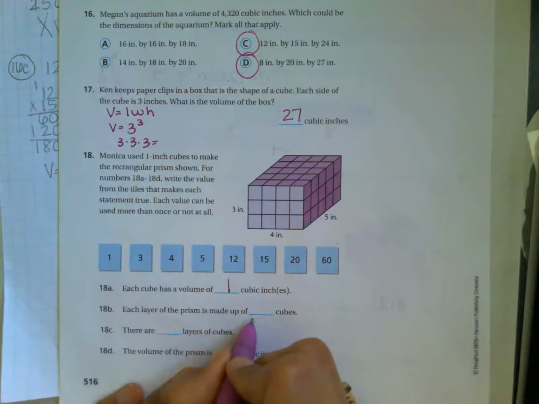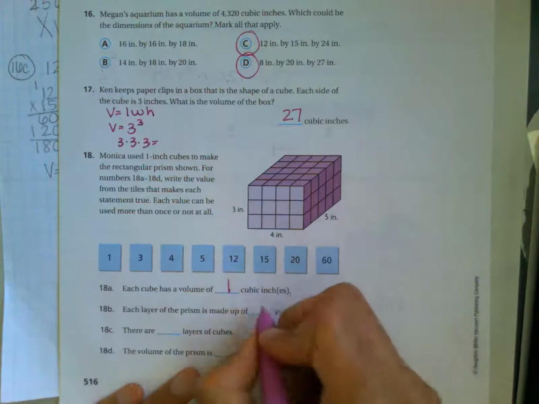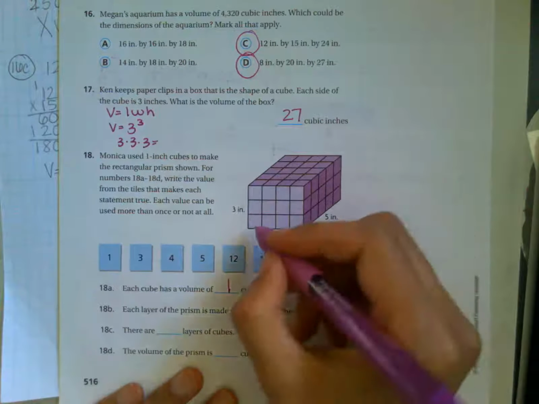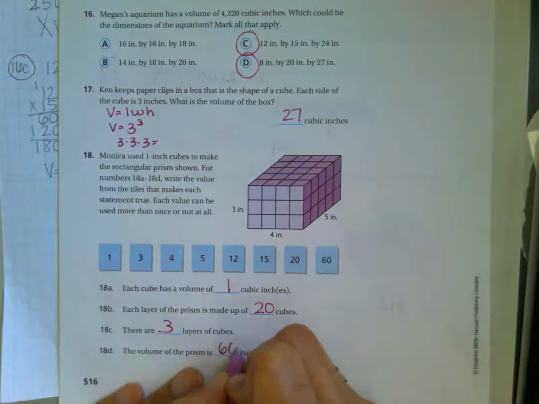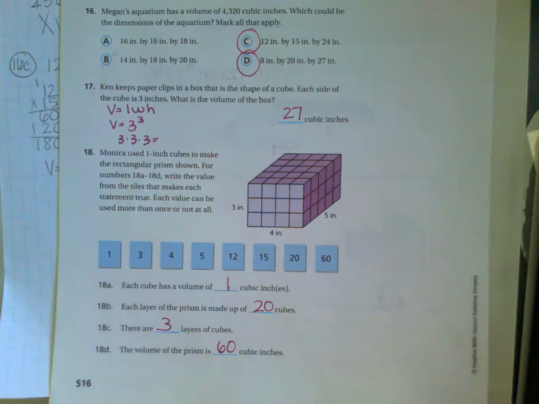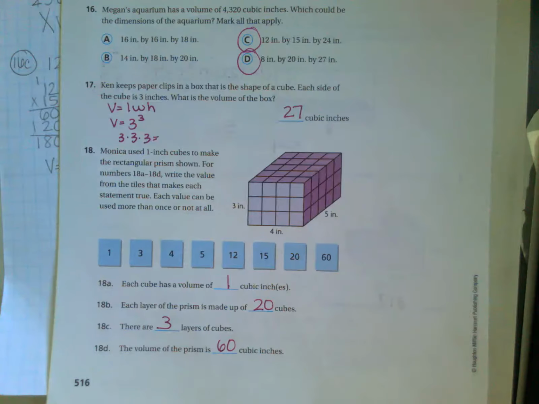Each layer of the prism is made up of 4 times 5, length times width, so that's 20. There are 3 layers, so the volume of this prism is 60 cubic inches. That's it. Oh my gosh, that's the simplest problem. Okay, that's it. Wow. So really 16A through D practice your double digit multiplication.